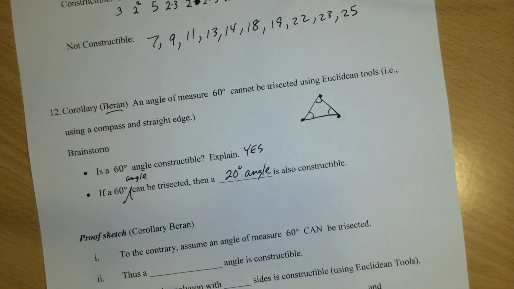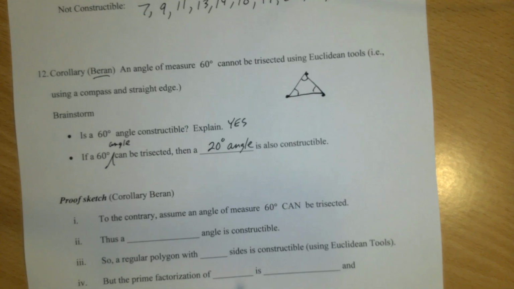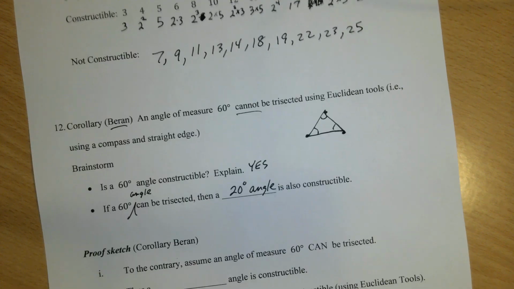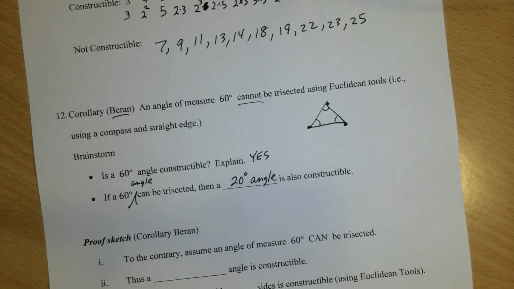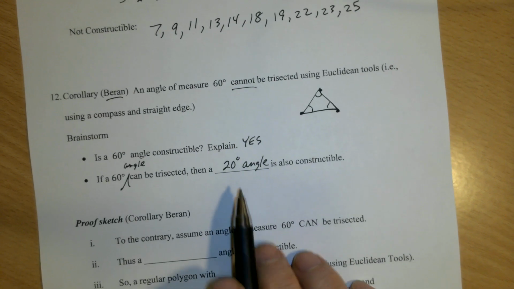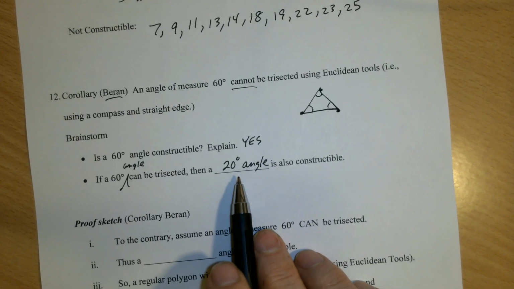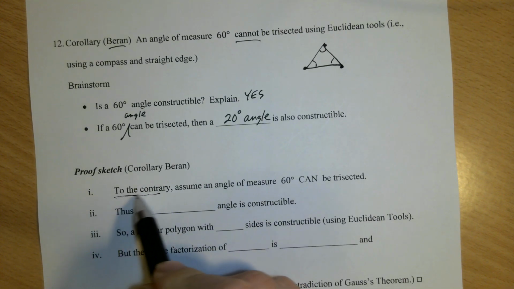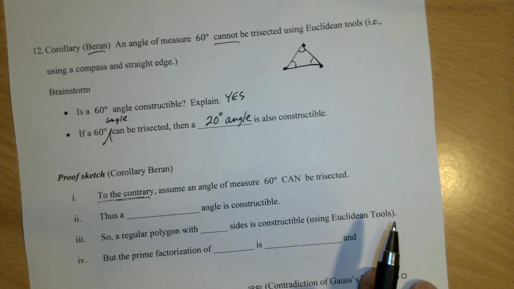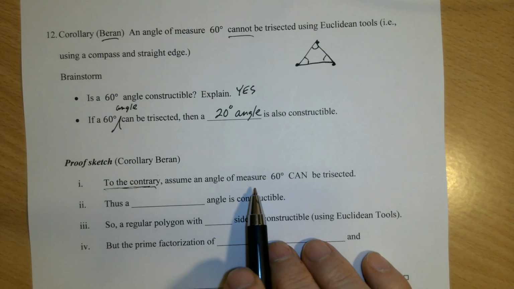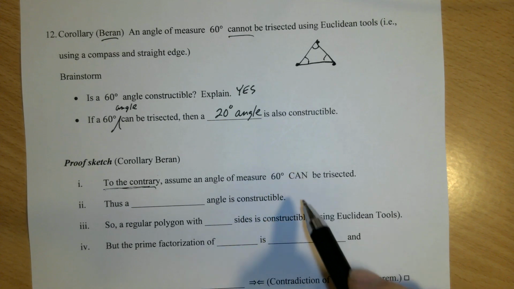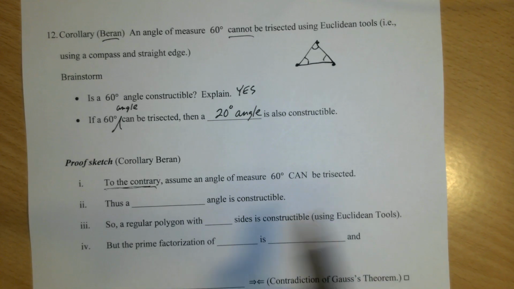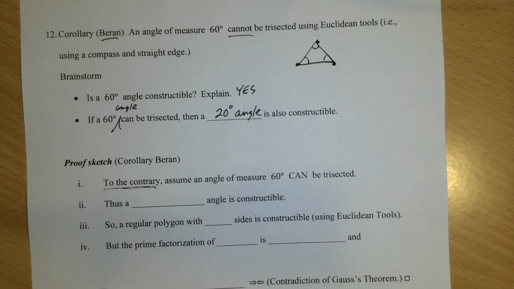Let's see if that makes any sense here. And the answer is no. I mean, we already know it. A 60-degree angle cannot be trisected, so we cannot create a 20-degree angle. Let's prove it. To the contrary, so we're going to do a proof by contradiction. Assume an angle of measure 60 degrees can be trisected, and we'll reach a contradiction which would prove then that assumption is false.